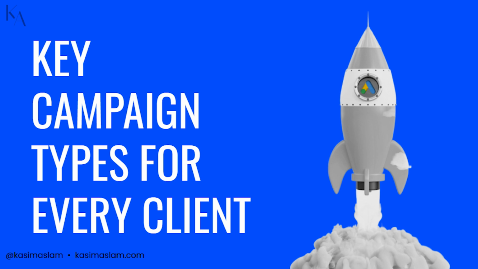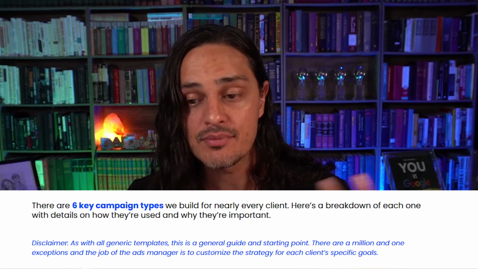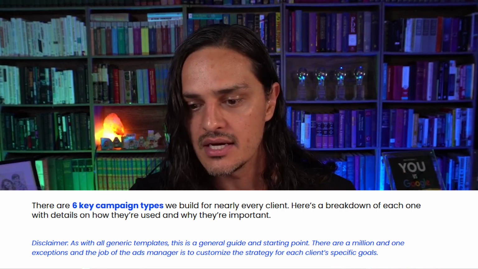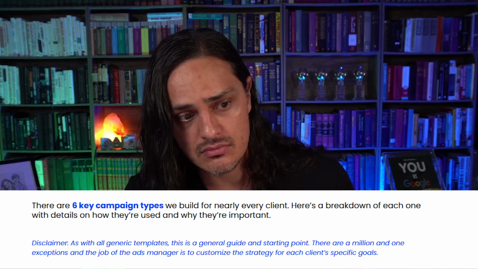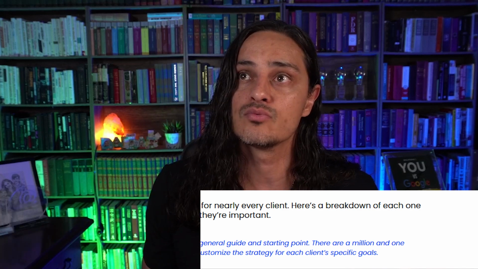There are 6 of them. And again, there are exceptions to the rules, obviously. And I'm only saying that so you don't nail me in the comments. But they're also, I think, good to build when in doubt. When in doubt, build them unless you feel like you strongly shouldn't for whatever reason.